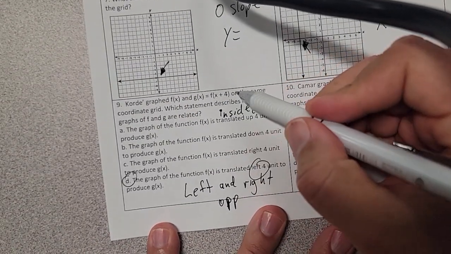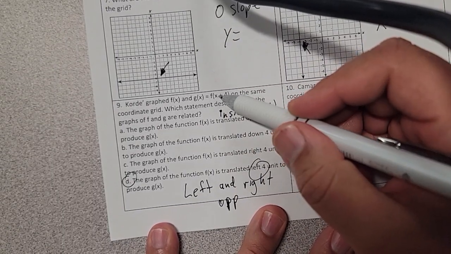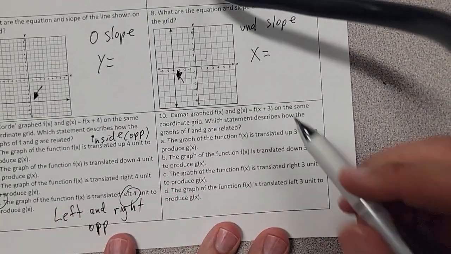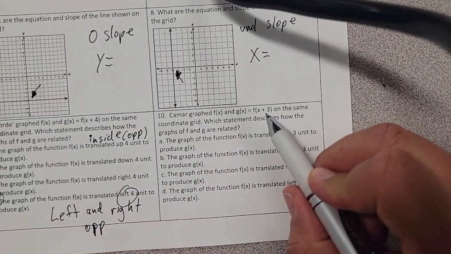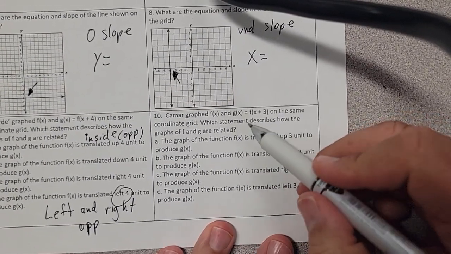And then some people are going to say, well, Mr. S, what if it's outside? Well, outside is up or down, but we don't have to worry about that right now. We're just looking at the inside, and that's opposite. So right here, this is a plus 3, it's on the inside, so we're not going to go to the right, we're going to go to the left.